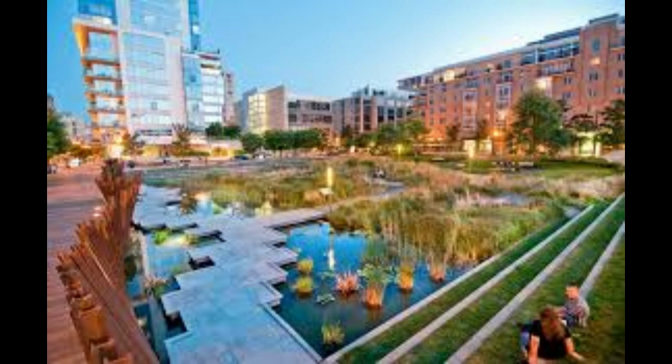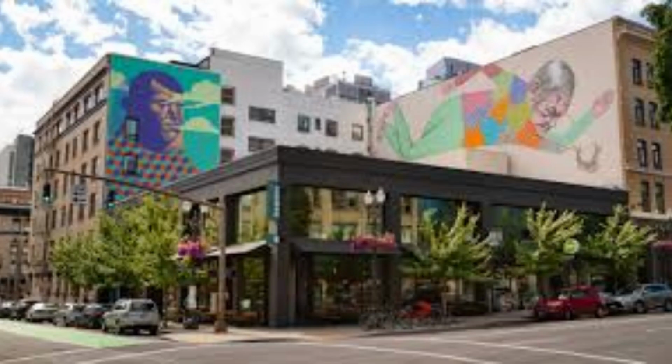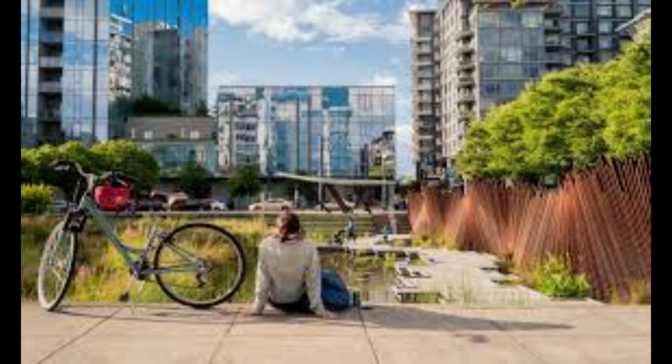Highlight mixed-use developments that integrate residential, commercial, and retail spaces with sustainable design features. Example: The Pearl District in Portland, USA, is a vibrant mixed-use neighborhood that incorporates sustainable design principles such as high-density development, green building certification, and access to public transportation, creating a walkable, livable, and environmentally friendly urban environment.